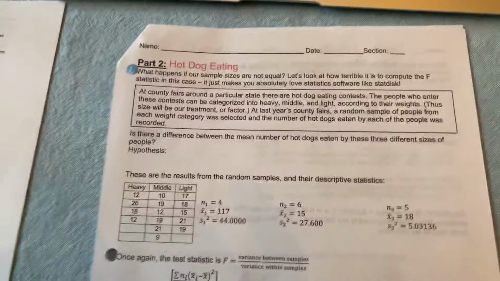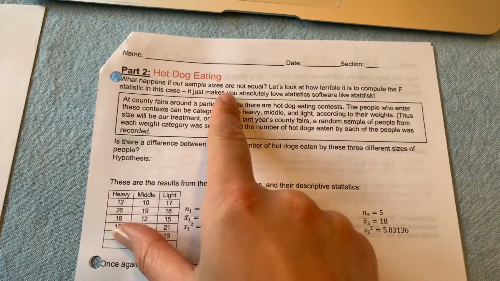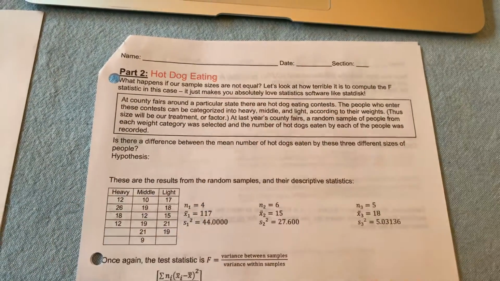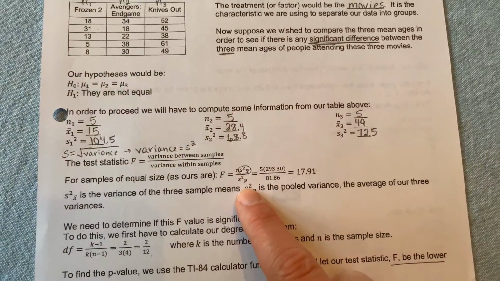Okay, so part two, the premise is hot dog eating. Again, the question is, what happens if our sample sizes are not equal? Because when they were equal, it was a pain to calculate the things that we needed, but it was totally plausible. There are three things we have to plug in.